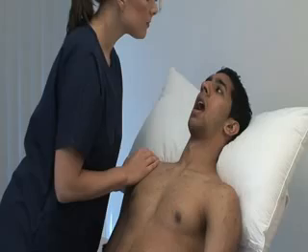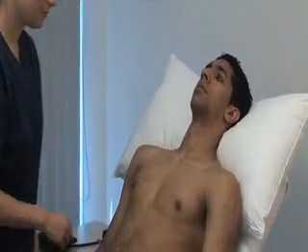Could you open your mouth for me? In the mouth, look for central cyanosis under the tongue and dental caries that can precede bacterial endocarditis.